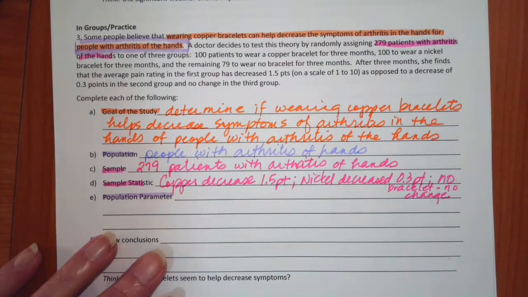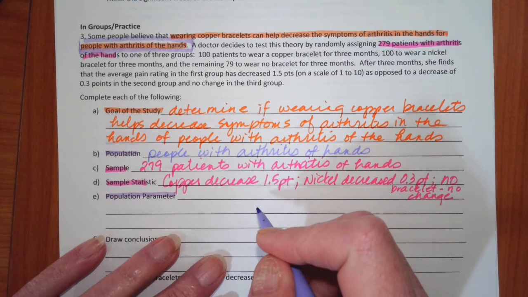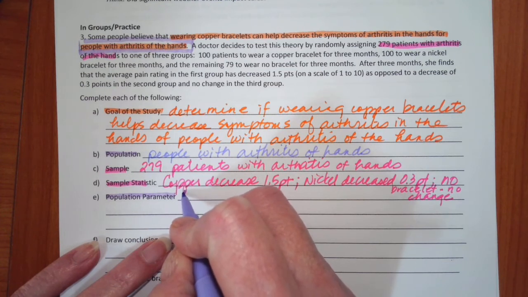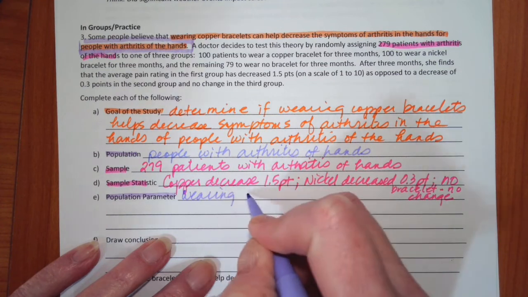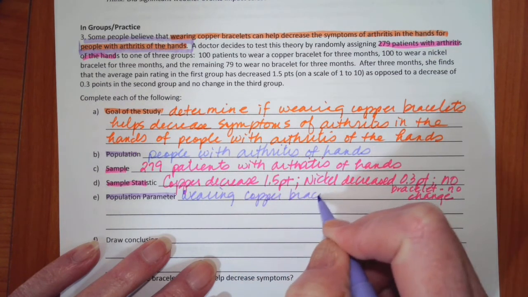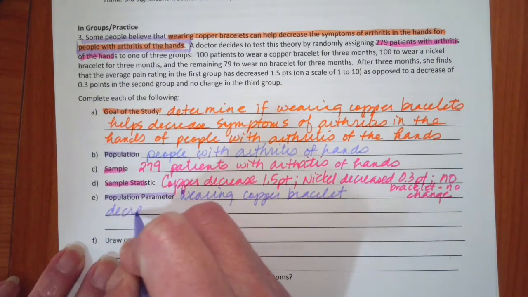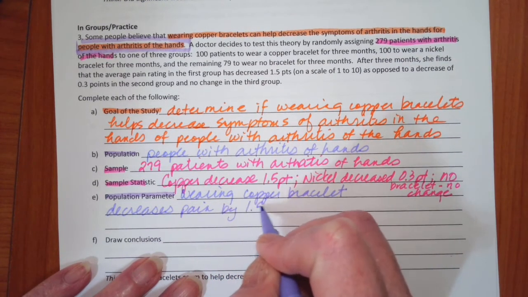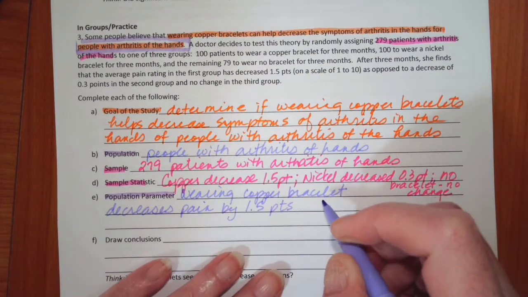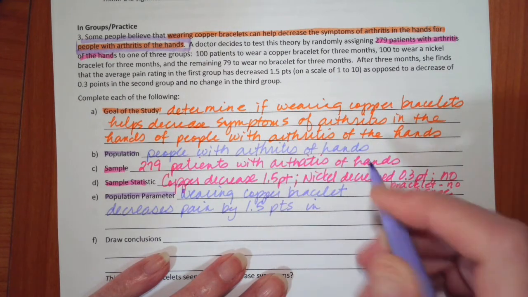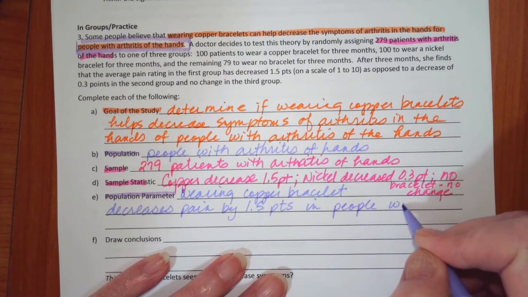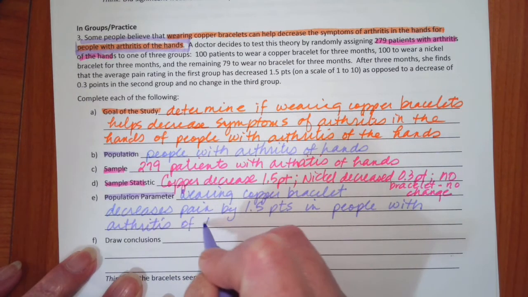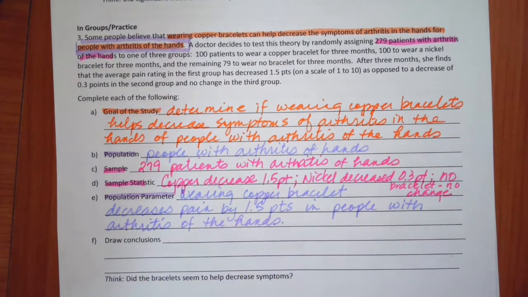So the population parameter would be wearing a copper bracelet decreases pain by 1.5 points in the population, which is all people with arthritis of the hands.